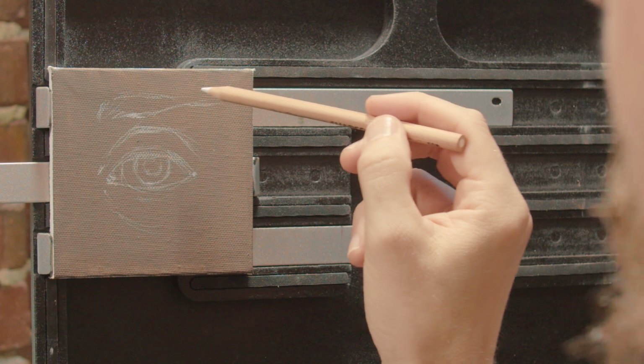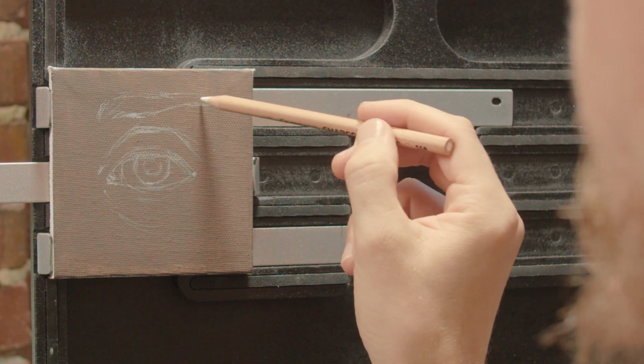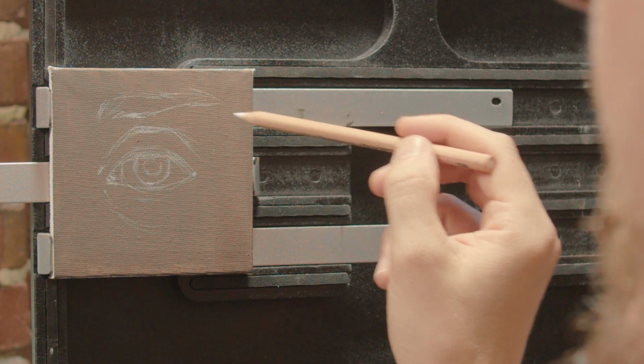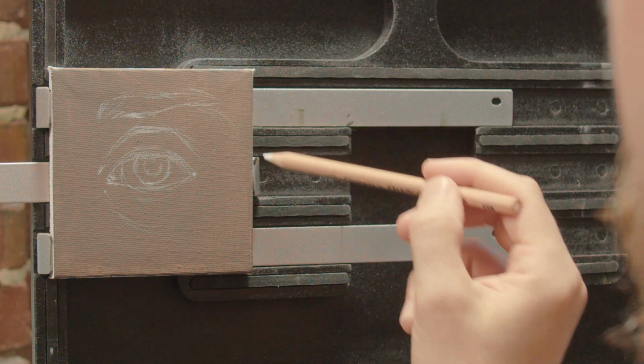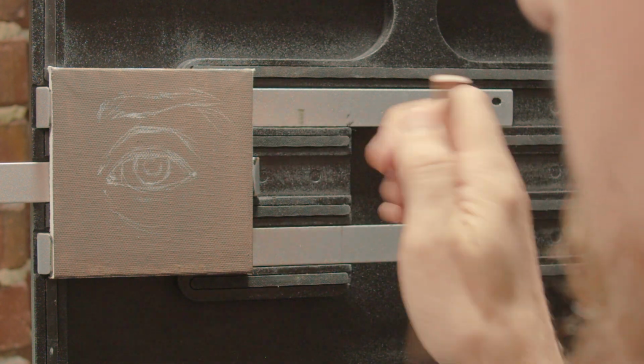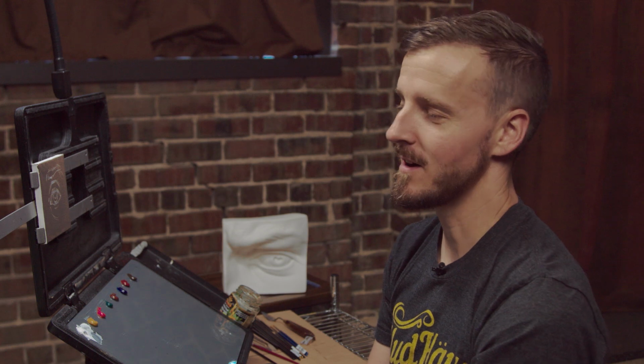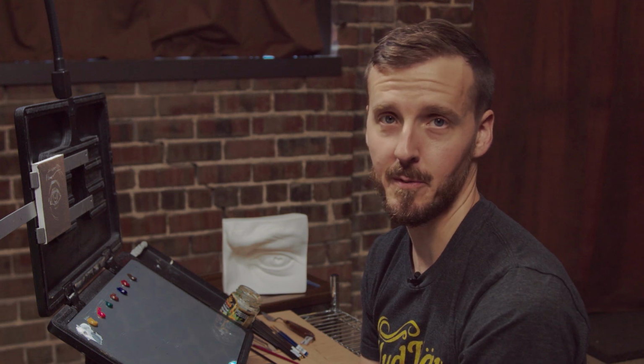Where do things start and end? So that you can really capture a likeness. All right, I think we've got a good enough start, and we can begin laying in some of the color.